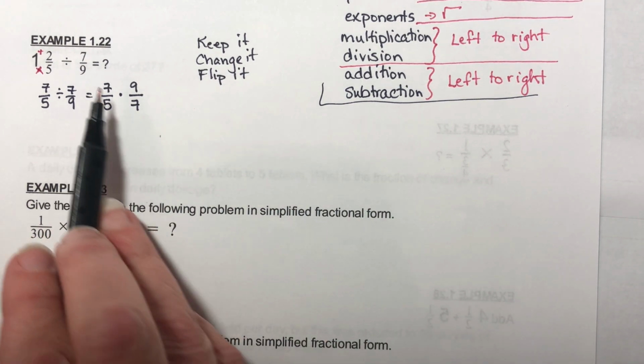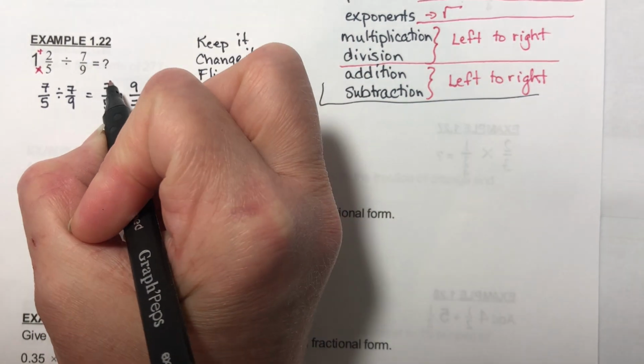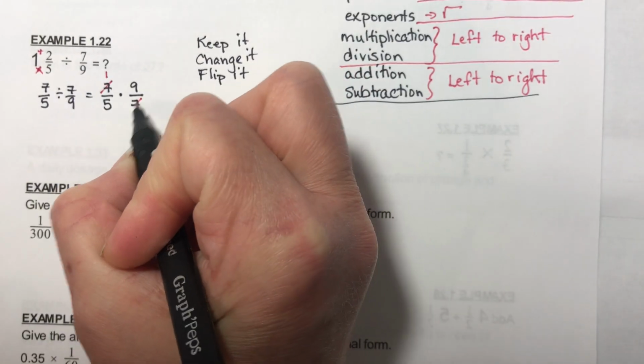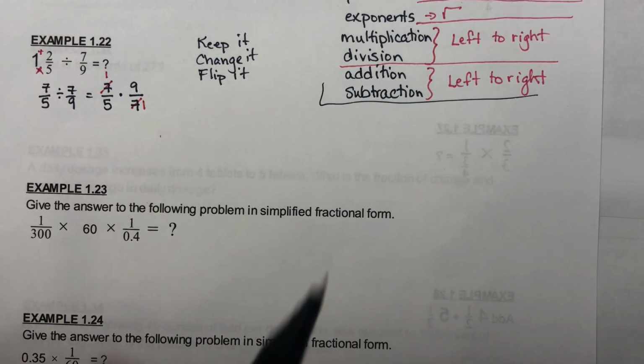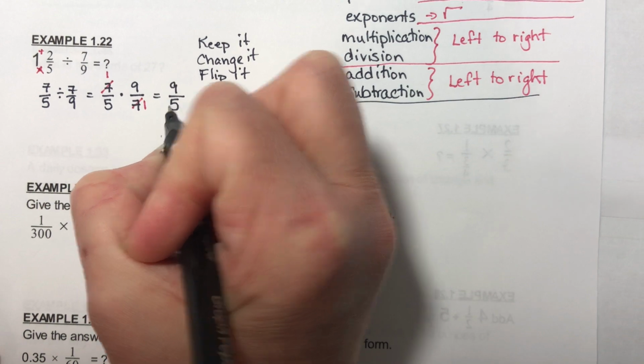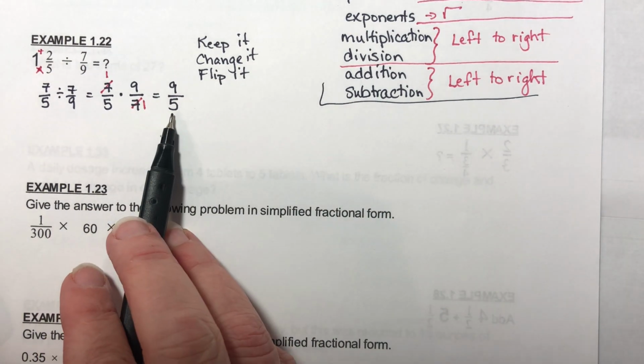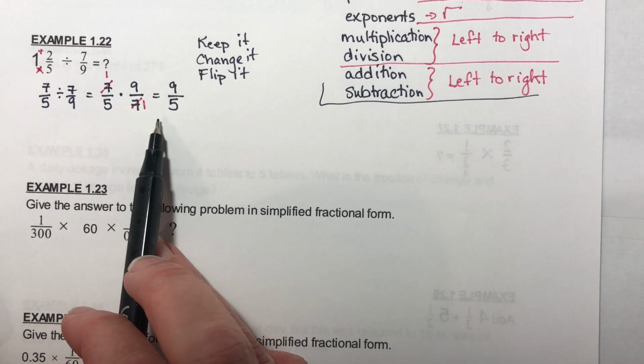Okay, but we can also reduce on the diagonals. I have a 7 here, a 7 here. So if I divide both by 7, that gives me a 1 there and a 1 there. And now if you multiply straight across, you get 9/5. Okay, if they're looking for an answer as an improper fraction, this is what you would give them.